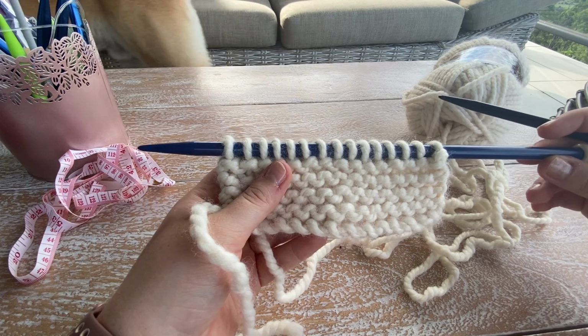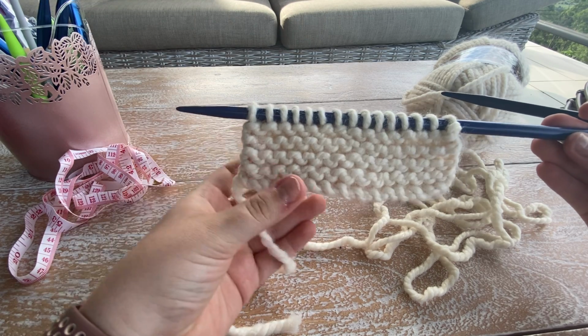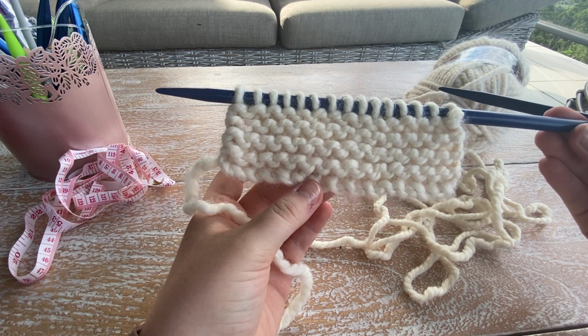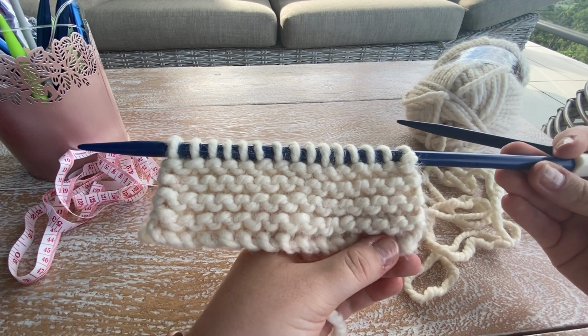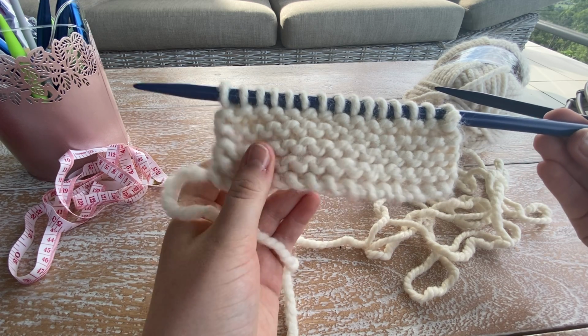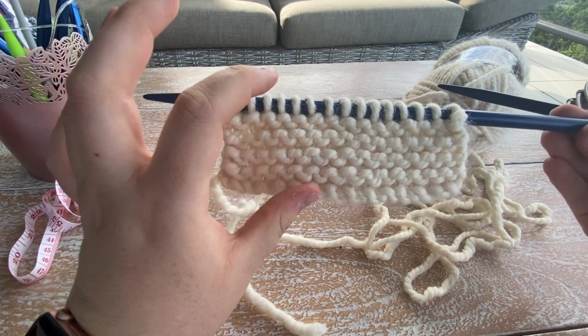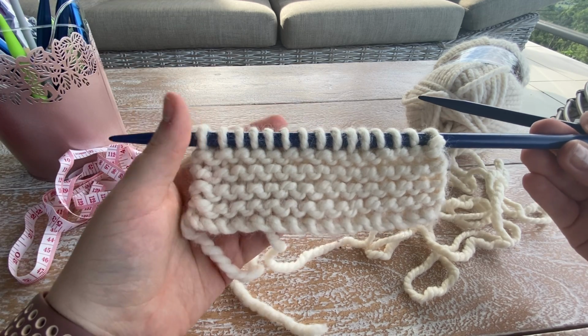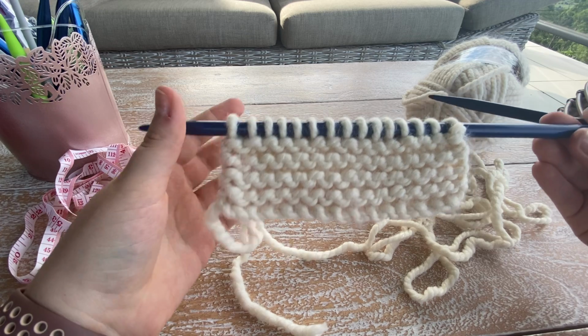When you're also starting a project, you will notice that the first 2 rows are quite a mess. This one was really, really messy when I first started, but I just kept knitting and it eventually cleared itself up. Once the yarn has time to drop, it's not constricted by the actual needle. It does give you a nice effect.